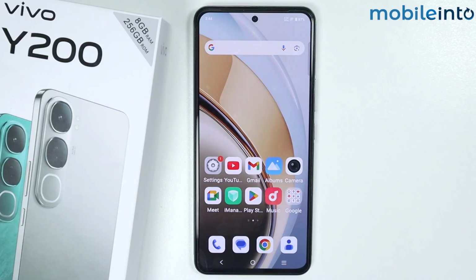Hey, what's up guys? So in this video we will see how to use dual apps on the Vivo Y200.